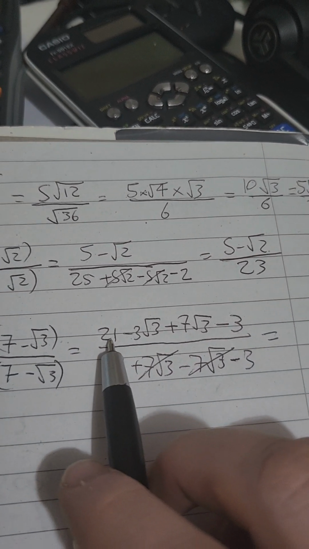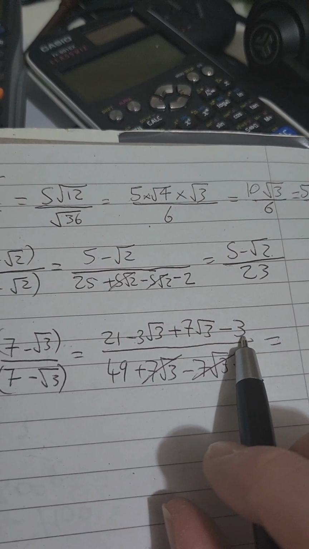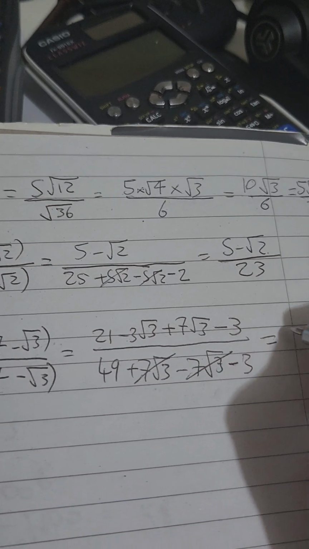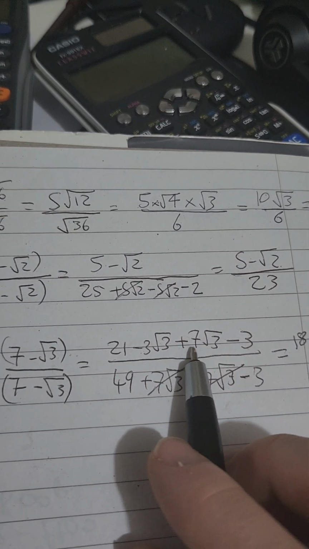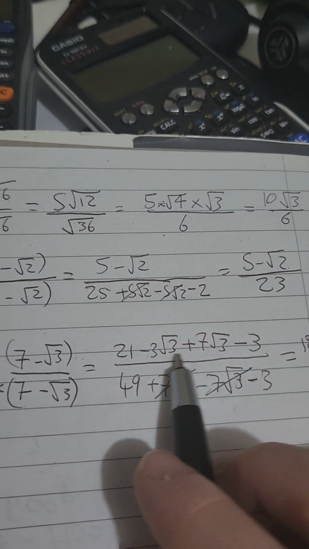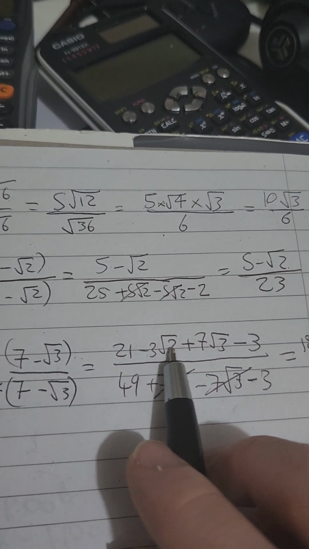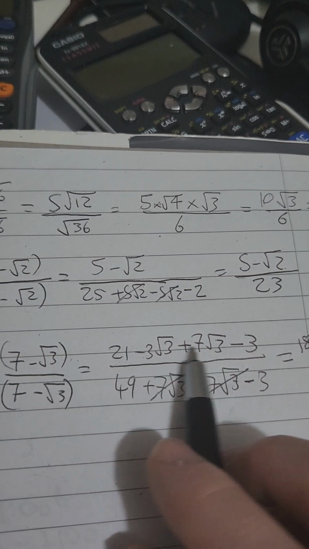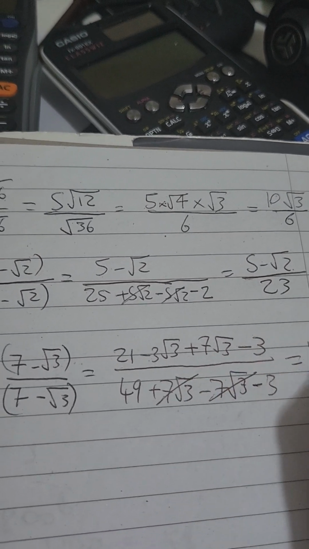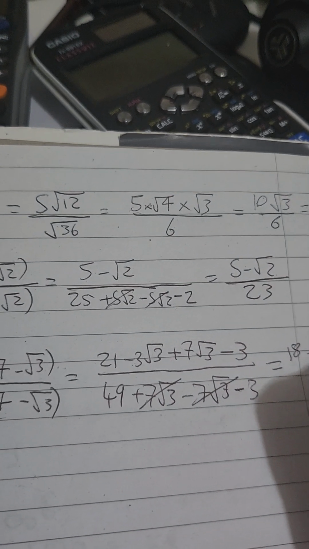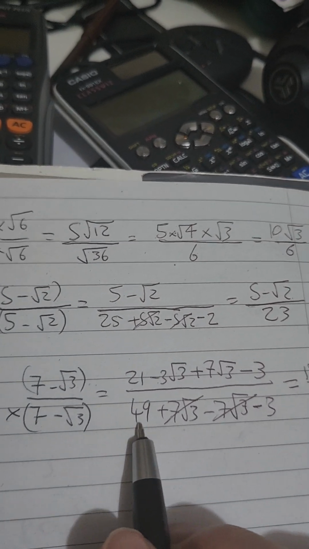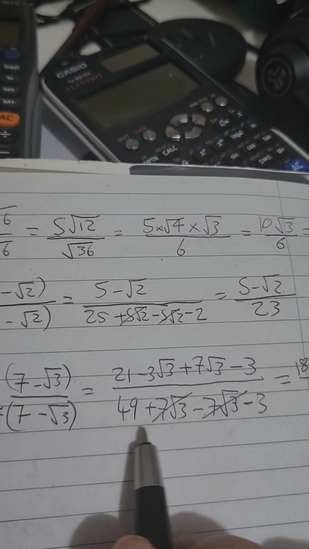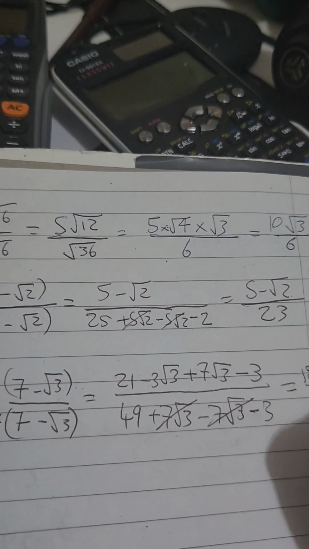And then we gather our like terms. 21 minus 3 is 18. And then minus 3 root 3 plus 7 root 3 is 4 root 3. We just treat it like algebra. Minus 3a plus 7a gives me 4a. A just happens to be a root 3. So it ends up being plus 4 root 3. And then all over 49 minus 3 gives me 46.